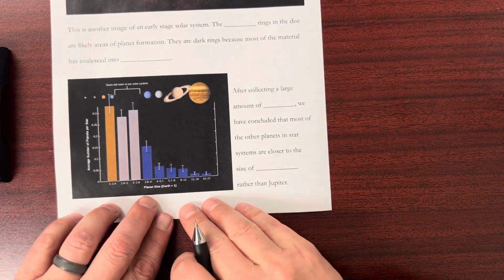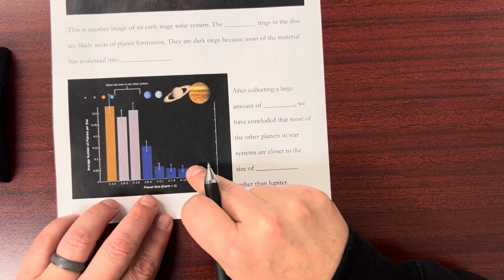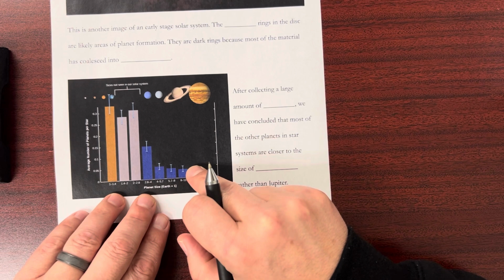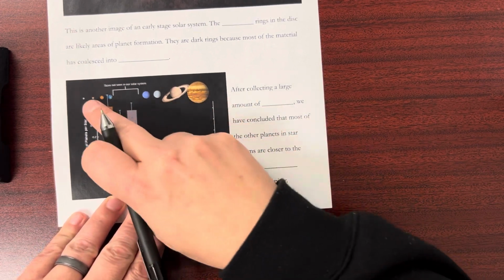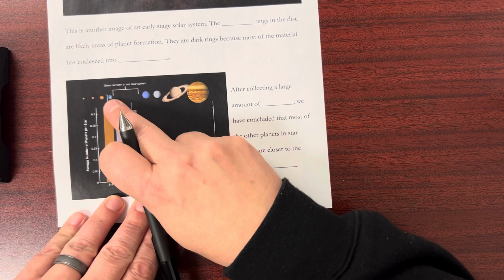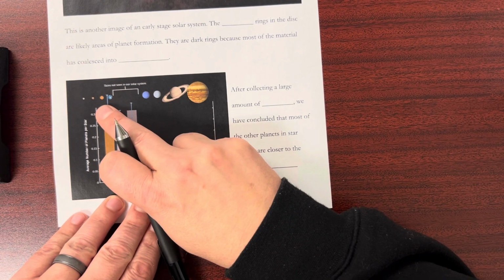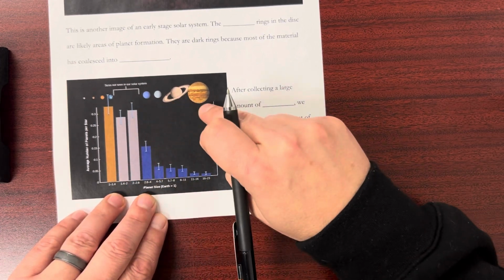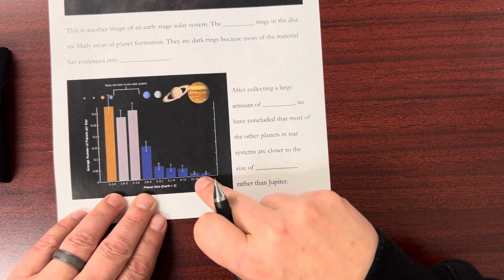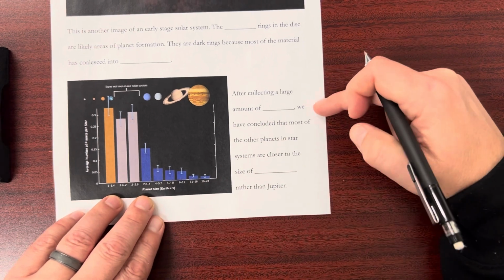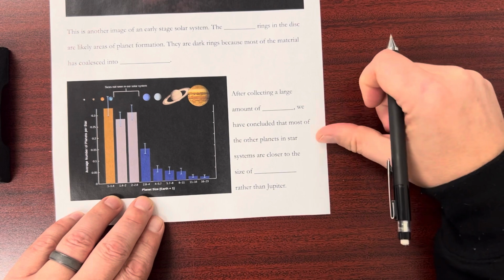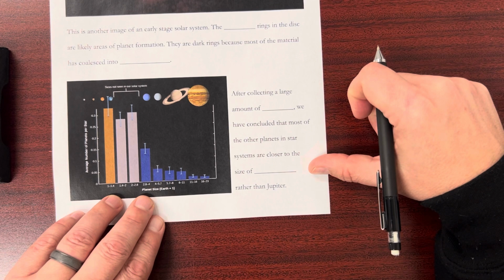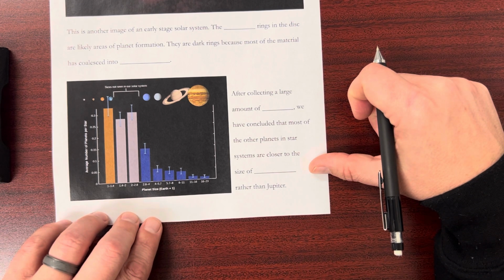All right, and then the bottom one is a graph showing you, after collecting lots of data now, how common it is for certain size planets. These are like the inner planets, like the size of Earth or Venus. Looks like they're very common. Larger planets like Jupiter and Saturn are less common. After collecting a large amount of data, we have concluded that most of the other planets in star systems are closer to the size of Earth rather than the size of Jupiter.